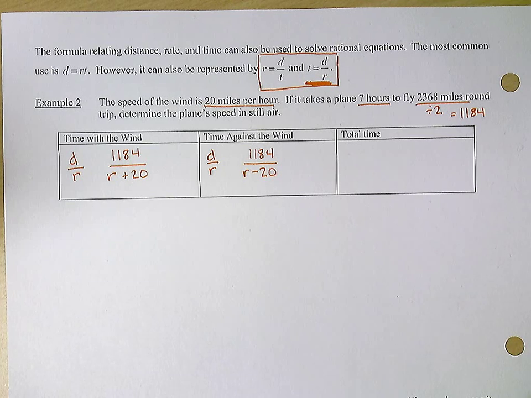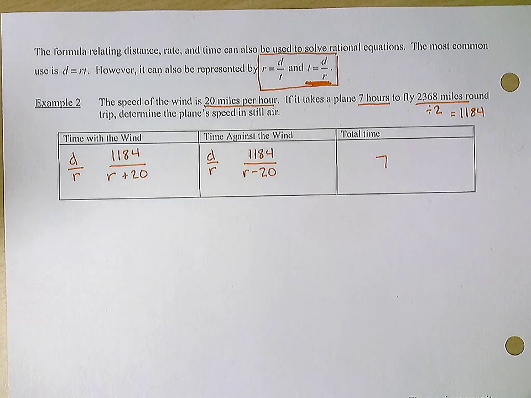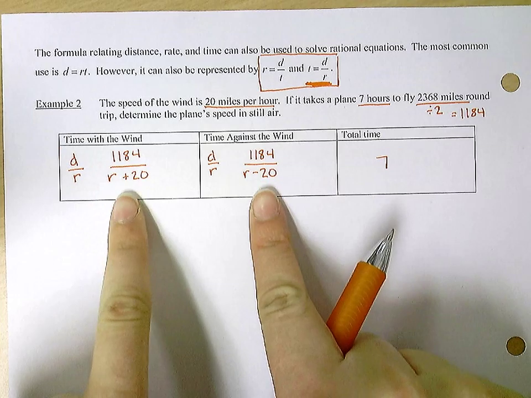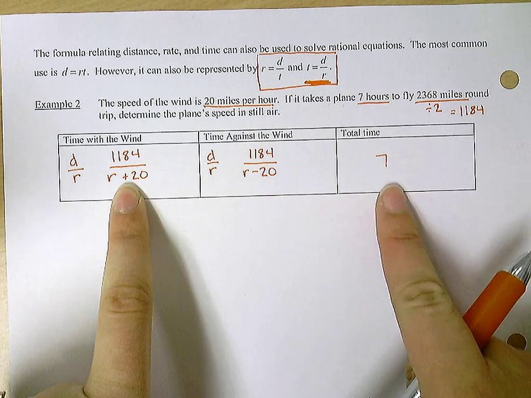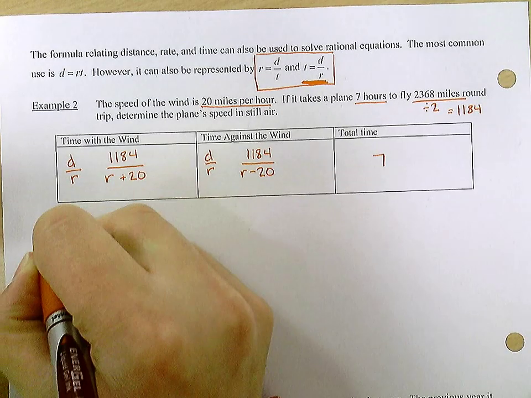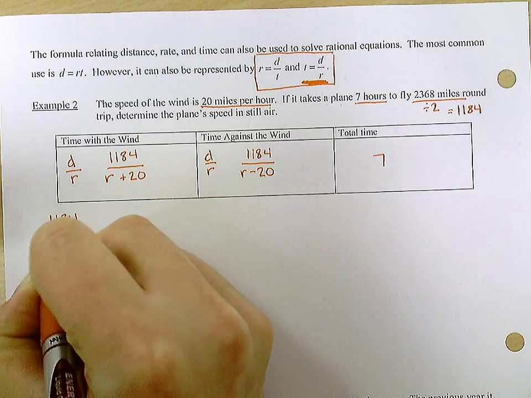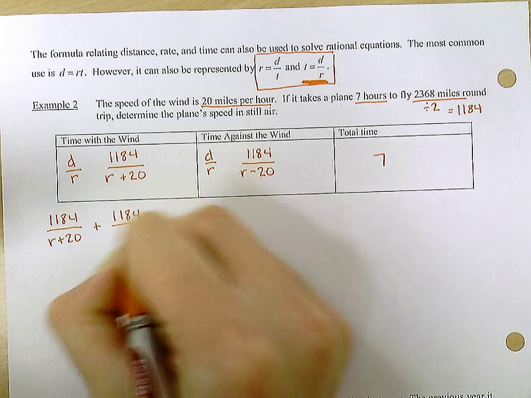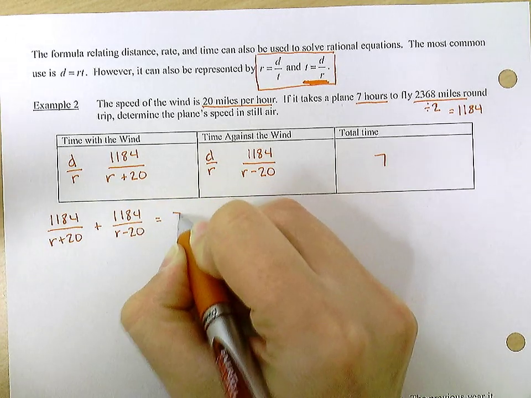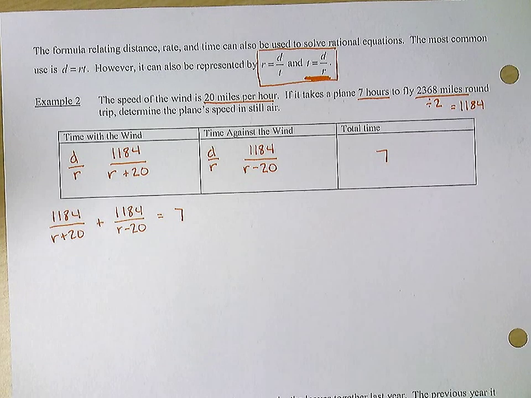All right, what's the total time it took me to travel round trip? Look in the word problem. 7 hours. So to find our rate, we're going to add our 2 times together so that it equals our total time. Here I would have 1,184 over r plus 20 plus 1,184 over r minus 20, and that has to equal 7. You're taking your 2 times there and back, adding them together to get your total time.